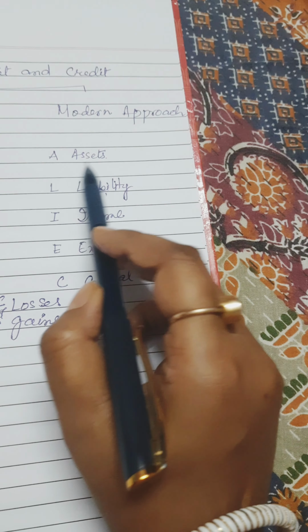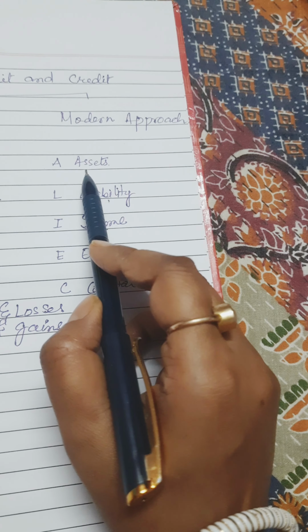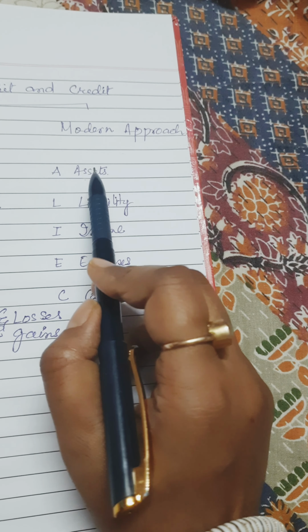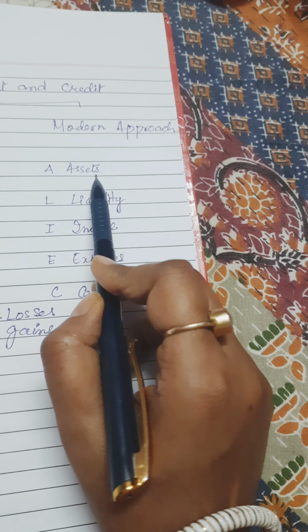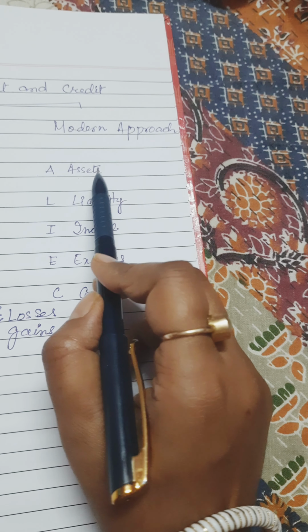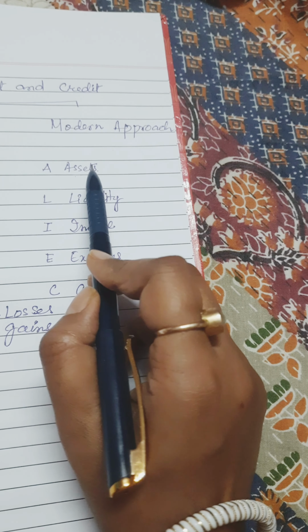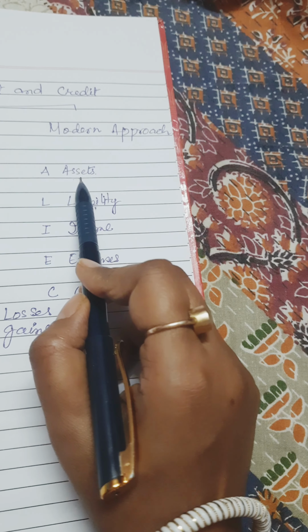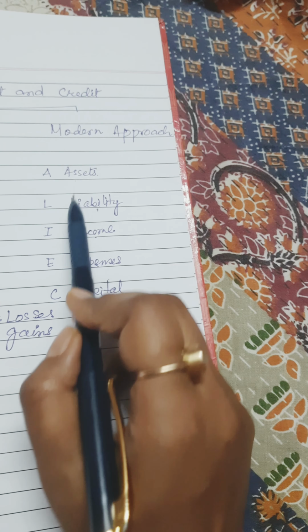Let's understand what are assets. Assets are anything that a business owns. Whatever the business is owning, that is your assets. For example, if I have a building in my business, it's an asset. If I have machines in my business, it is an asset. If I have cash balance, bank balance, that is my asset.